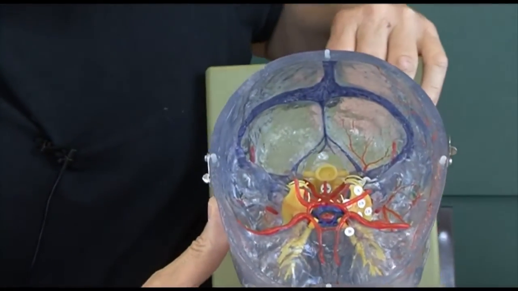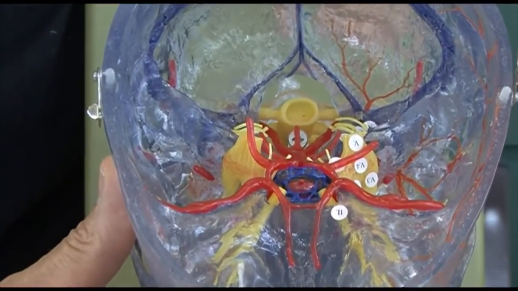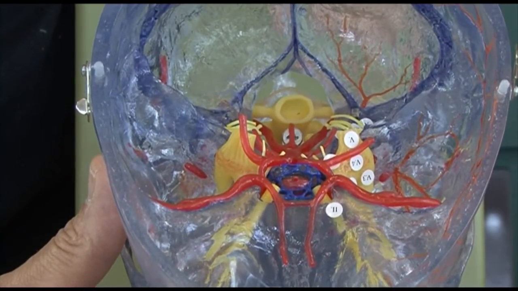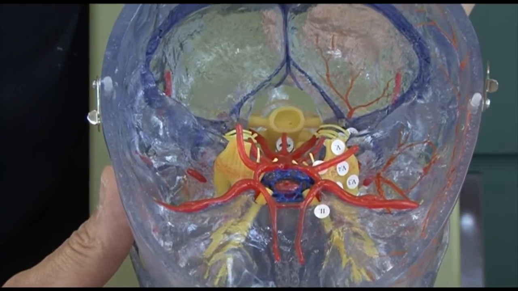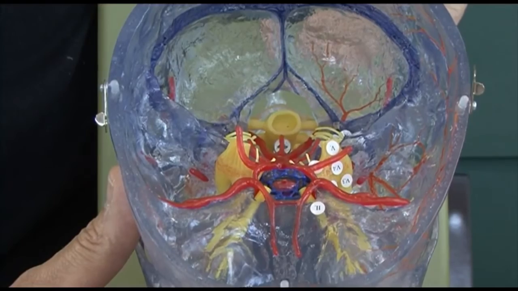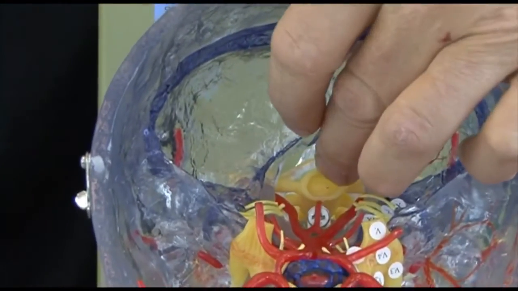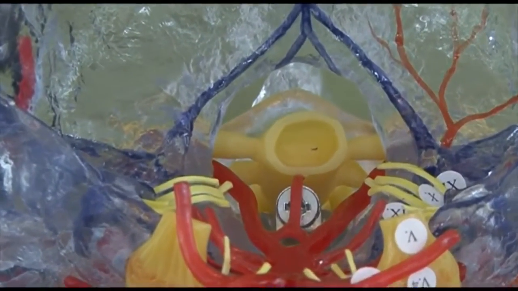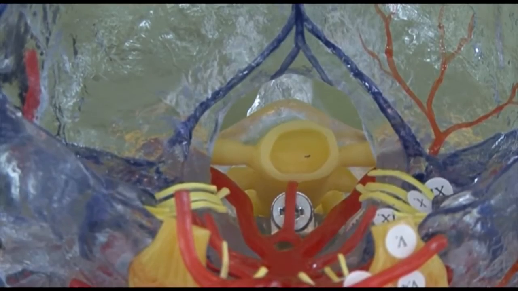And in this model, in red, we have the arterial system taking blood to the brain. In yellow, we have the nerves taking messages to and from the brain. And here, in yellow, we have the top of the spinal cord going through the hole in the base of the skull called the Foramen Magnum.